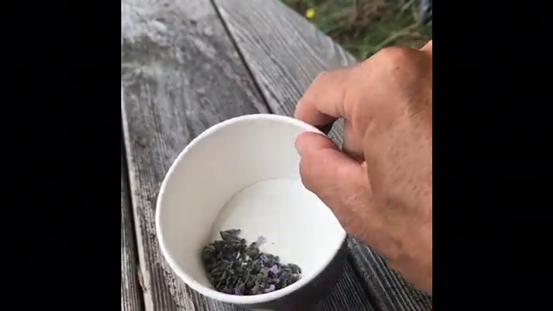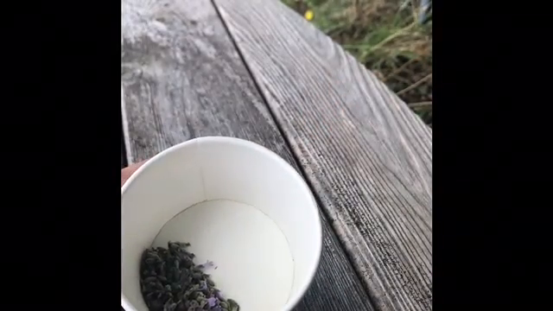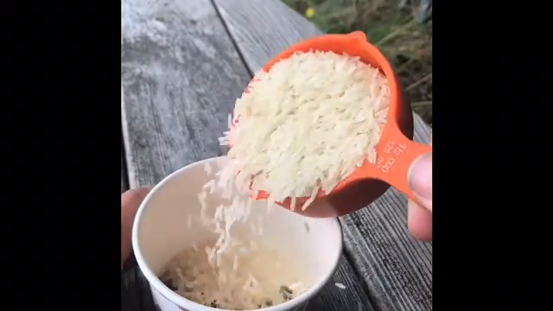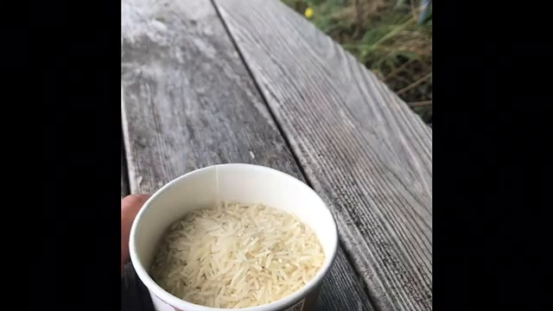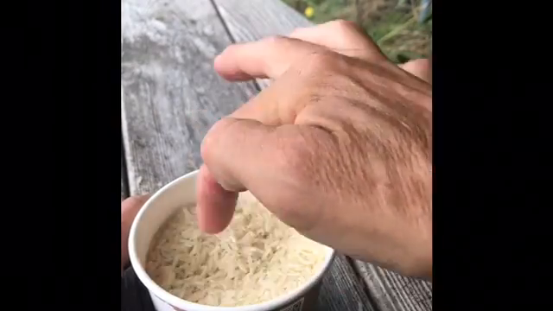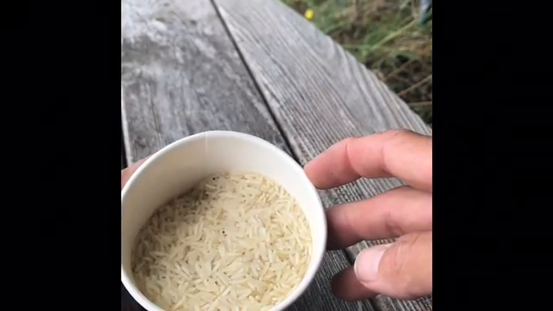Now, I'm going to add about a cup of rice to this. Rice makes things kind of heavy and also absorbs the smell. So there's my cup of rice. I'm adding it, and then I'm going to use my finger to stir it around, although it doesn't really matter because once it's in the sachet, I can mix it up more.